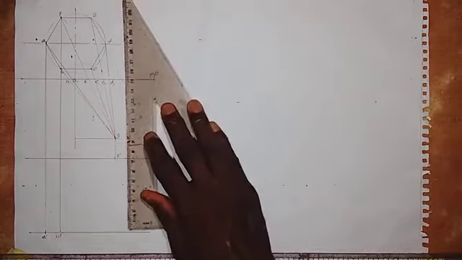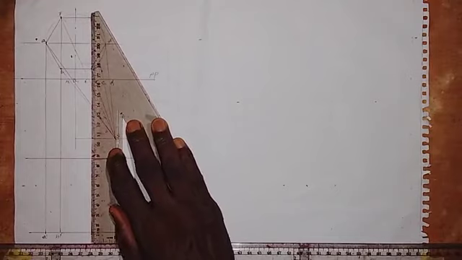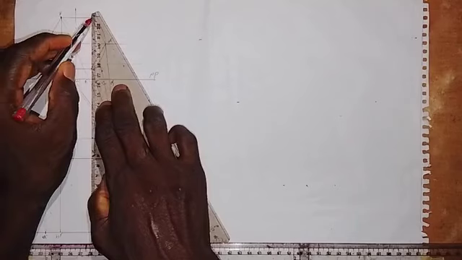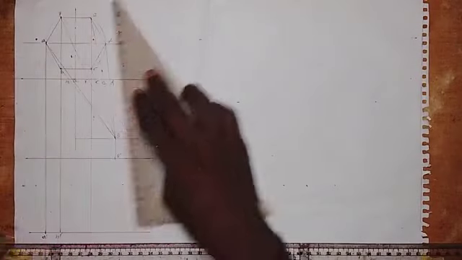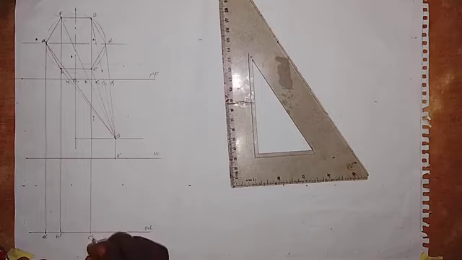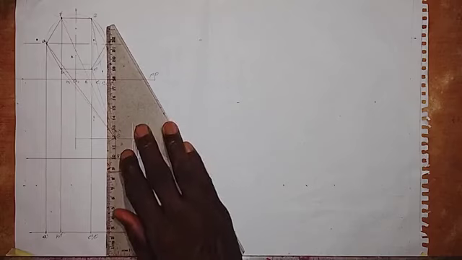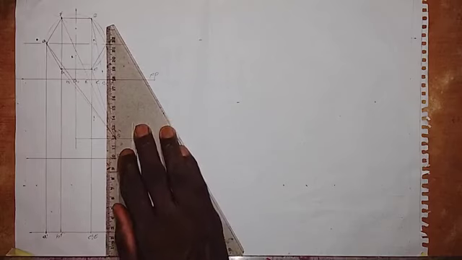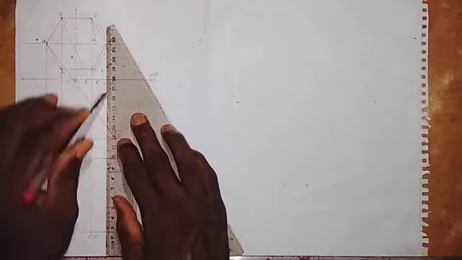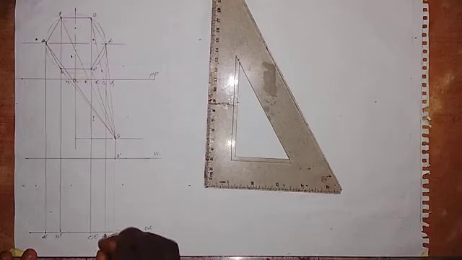If I come to E and C, they are also at the same point on the hexagonal plane shape. If I draw a vertical line like this, this particular point is for both C and E. So we have C prime and E prime here. And lastly, we have D. We draw a vertical line from D to touch the ground line. So here we have D at this point. Let's take note of what we have.